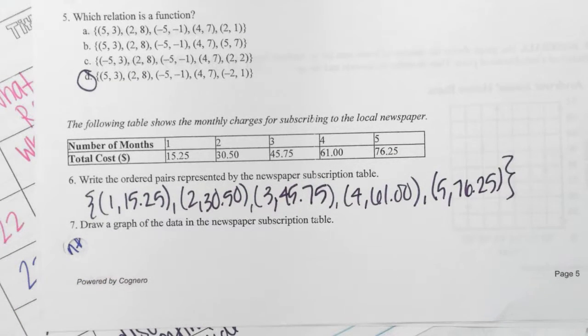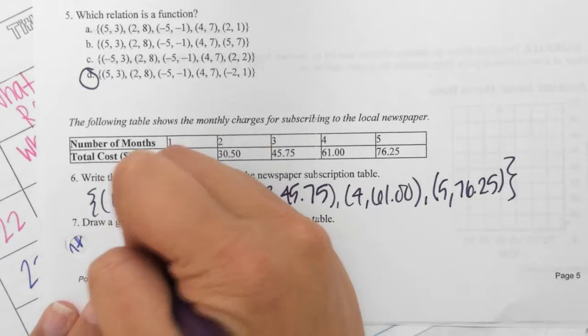And then we would graph it. Now, would this be a discrete or continuous graph? It would be discrete. Why would it be discrete? You can't buy half a newspaper, so please unconnect your dots if you connected them. This is a discrete graph.